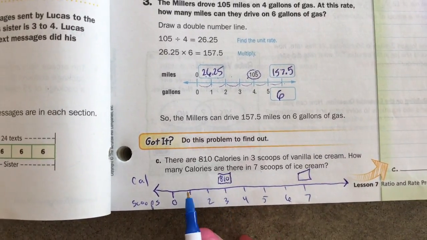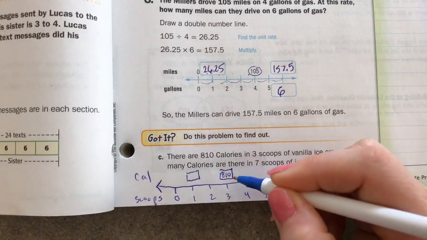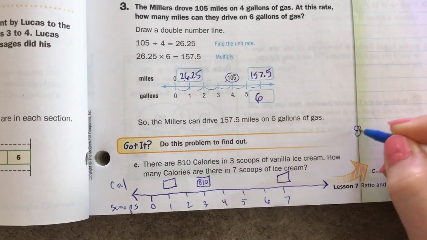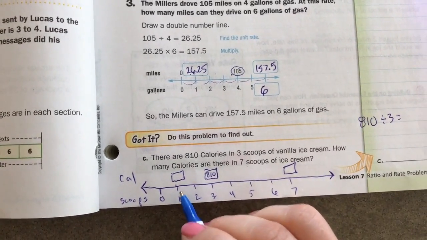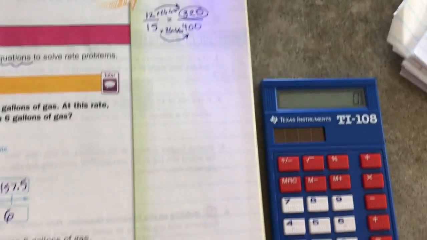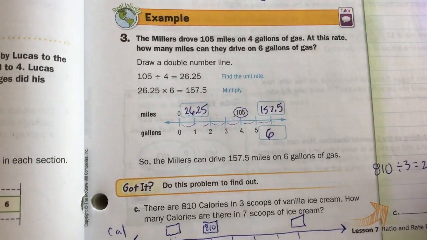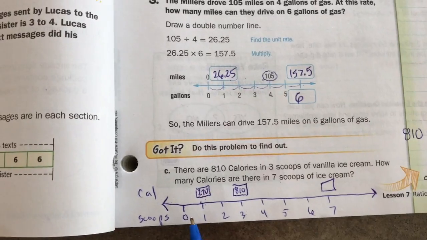And there are going to be a lot of calories in 7 scoops. So how many calories are in 1 scoop? If we can get this unit rate, if we can do 810 divided by 3, that'll give us our unit rate. How many is in 1 scoop? So I'm going to do that. 810 divided by 3. Ooh, it's a nice rounded off number. 270. So 270 is our unit rate.